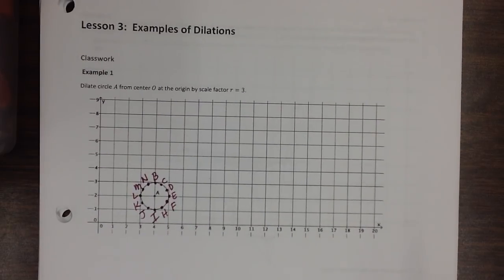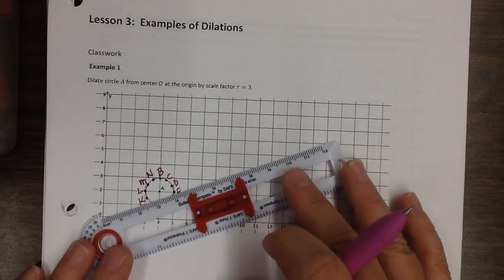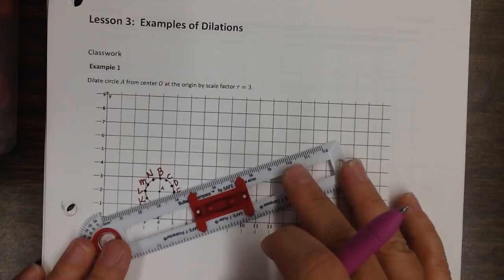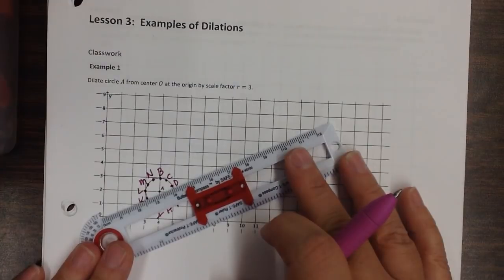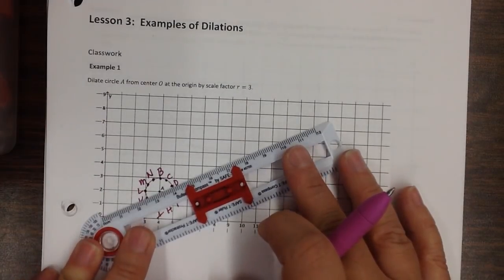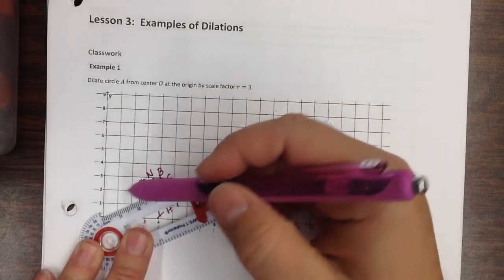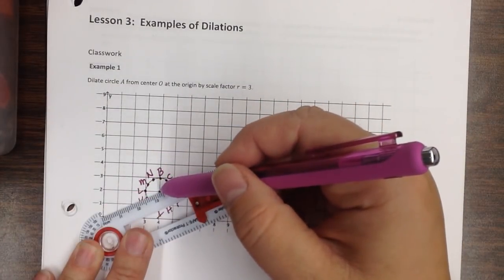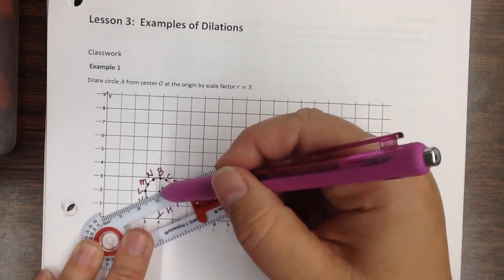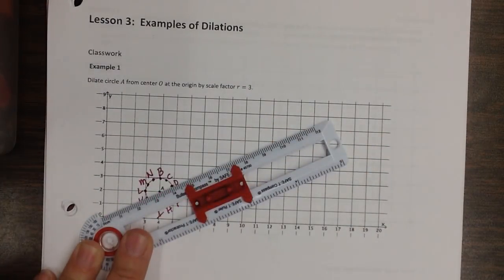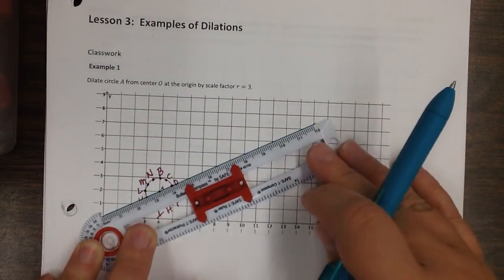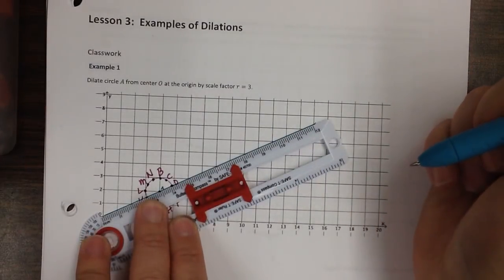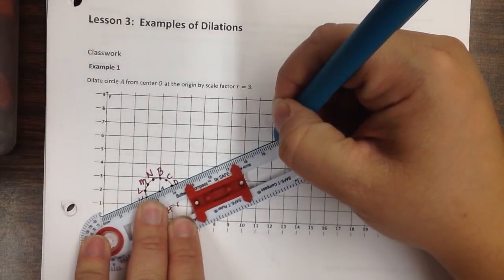And now, this is where it gets a little bit more trying. Okay, so what you're going to do is line up your ruler, and I'm using the compass that has a ruler on it, with each point and draw a line. And as I do that, I'm also going to measure the distance. So from the origin, 0, 0, to A, it's 3.3. Okay, so I'm going to draw a line. And then I'm going to take 3.3 and multiply it by 3. So 3.3 multiplied by 3 is 9.9.